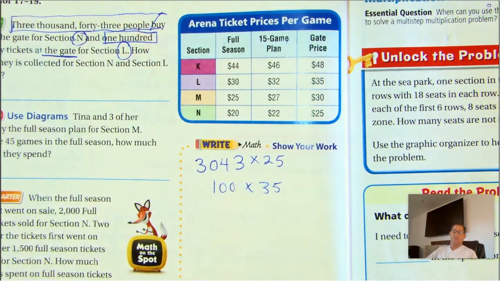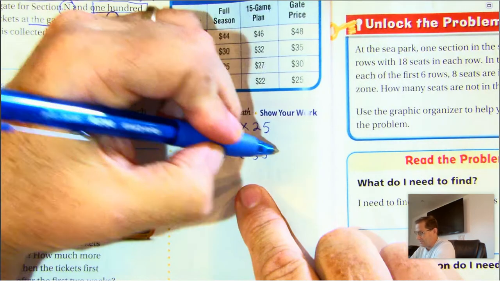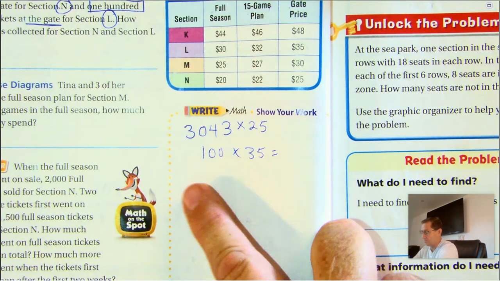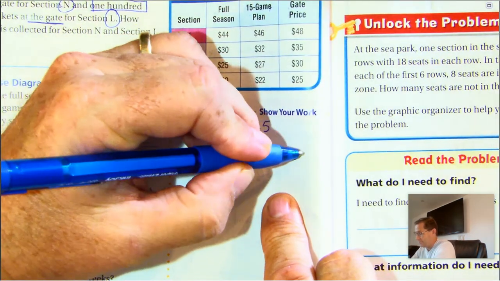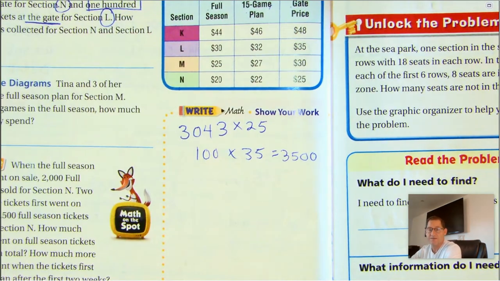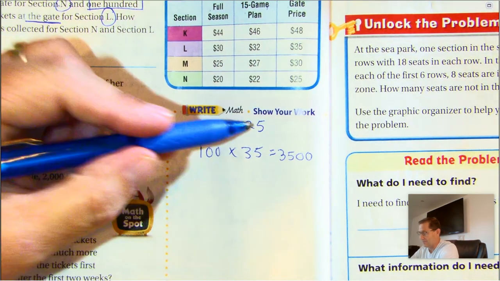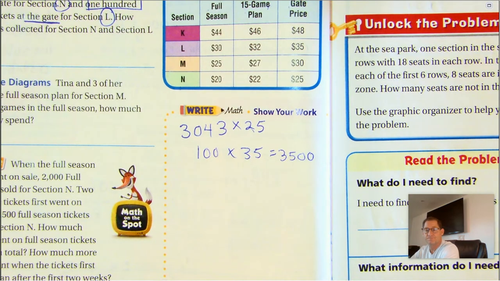Okay, so now this one's an easy one to do. 35 times 1 is 35, and put the 2 zeros from the 100. So 35 hundredths. This one's a little more difficult. So what are we going to do to solve this problem?